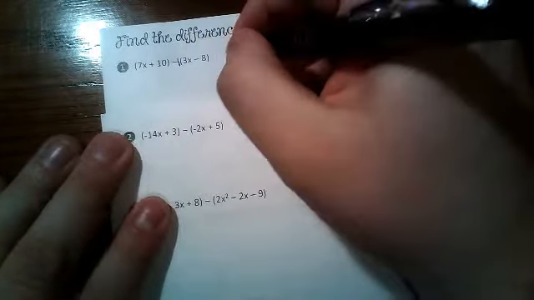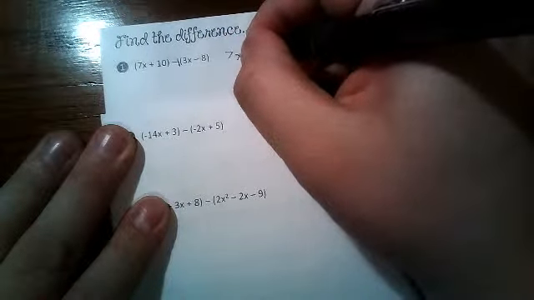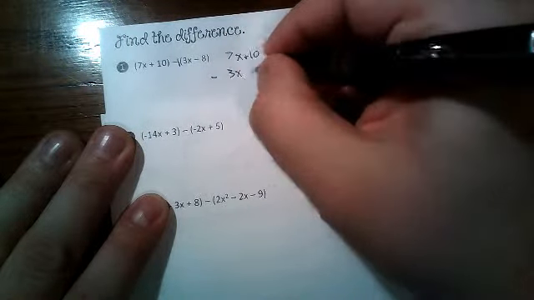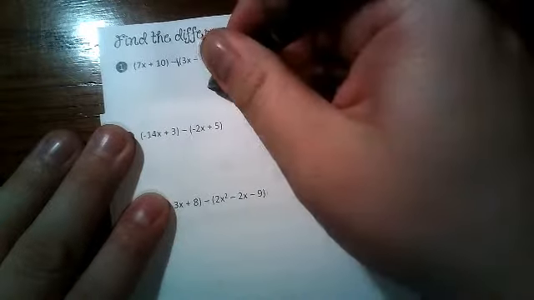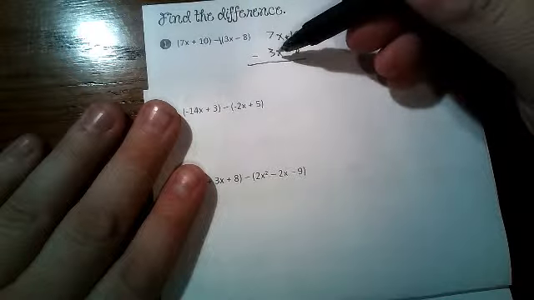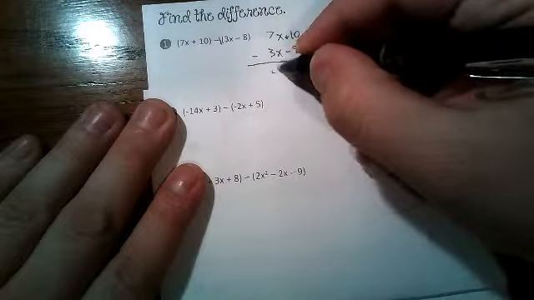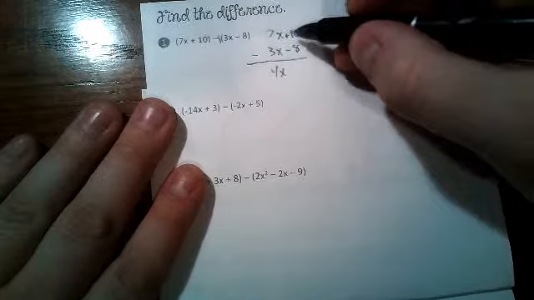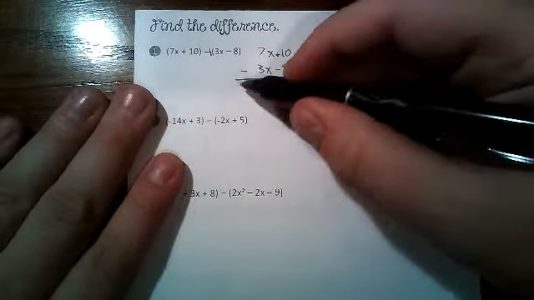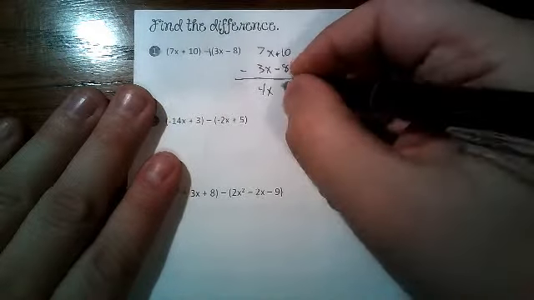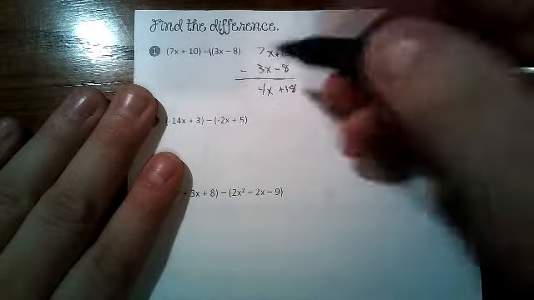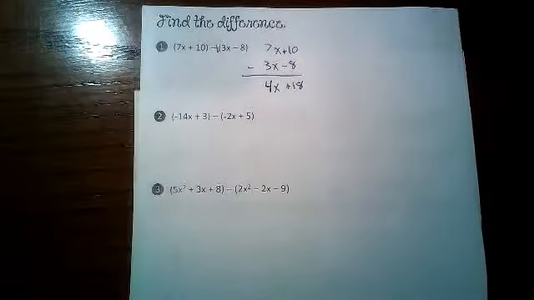So if I have 7x plus 10 and I subtract 3x minus 8, let's see what happens. So I have 7x minus 3x gives me 4x. And I have 10 minus -8. And 10 minus -8 is 10 plus 8, which makes 18. So the answer to number 1 is 4x plus 18.